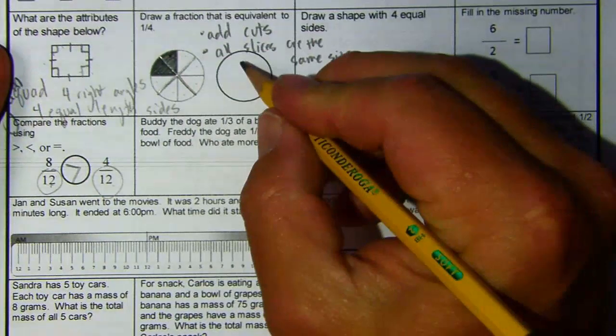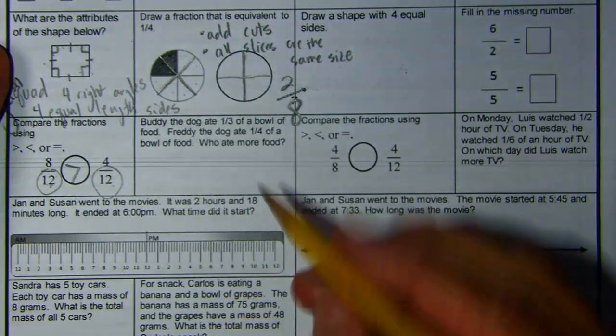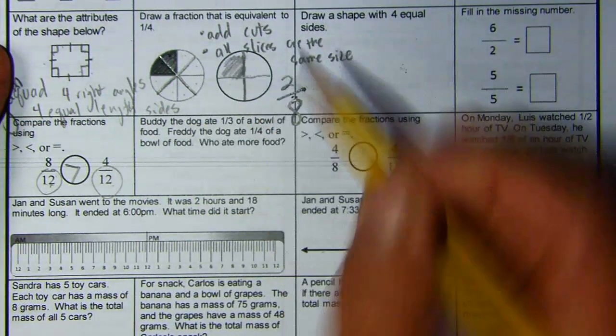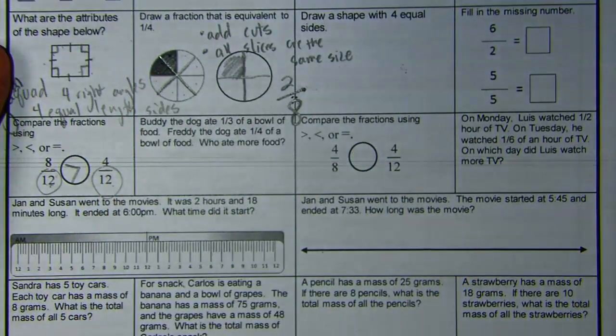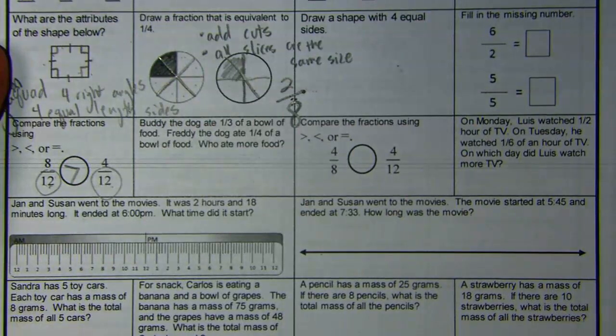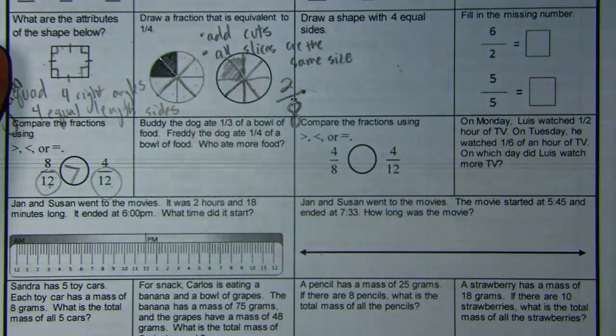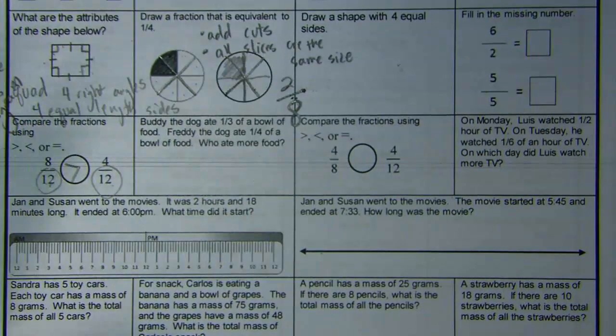Now I realize they want you to kind of do that over here, but I think it's easier to understand equivalent fractions when you just work off of what they already gave. So same thing, see how that's 1 out of 4? Add a cut. Are all the slices the same size? No. So you have to add another cut. Are all the slices the same size now? Yes. 1/4 now becomes 2 out of 8. That's one of the harder things for third graders to get, is equivalent fractions.